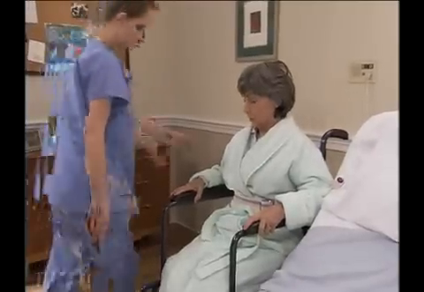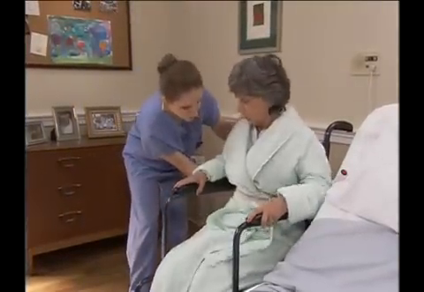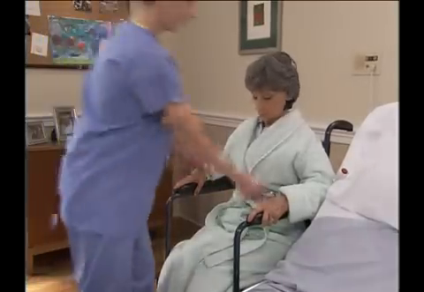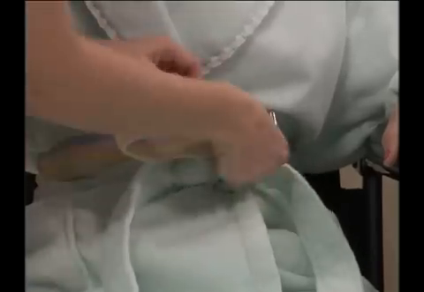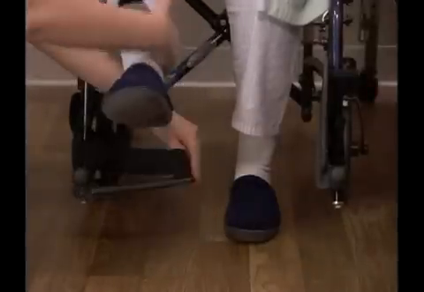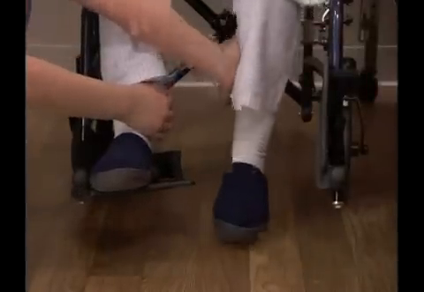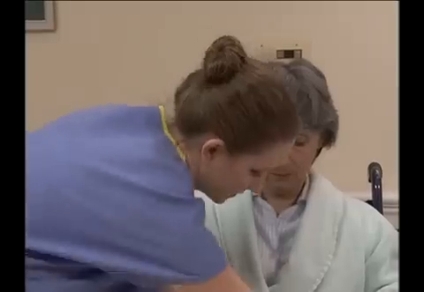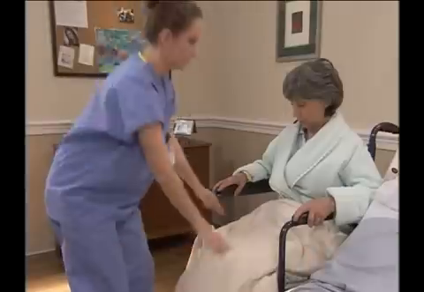Make sure the person's buttocks are at the back of the chair and that the person is comfortable and in good body alignment. Now, remove the transfer belt. Position the person's feet on the footrests of the wheelchair. Buckle the wheelchair safety belt if one was ordered. And cover the person's lap and legs with a lap blanket if desired. But make sure the lap blanket does not drag on the floor.